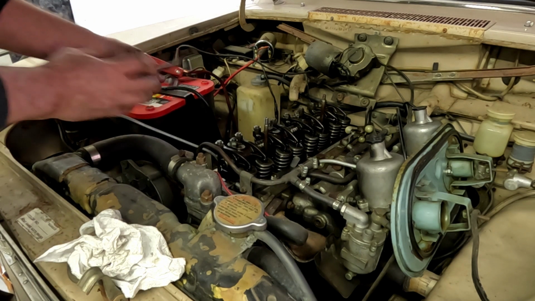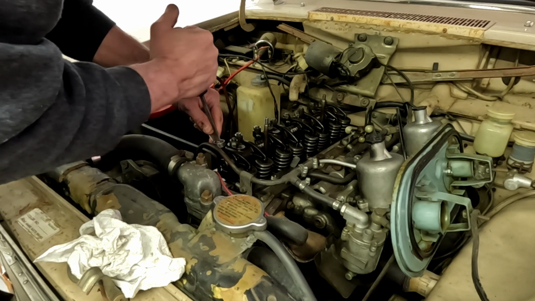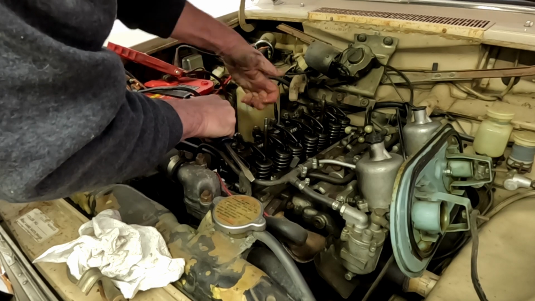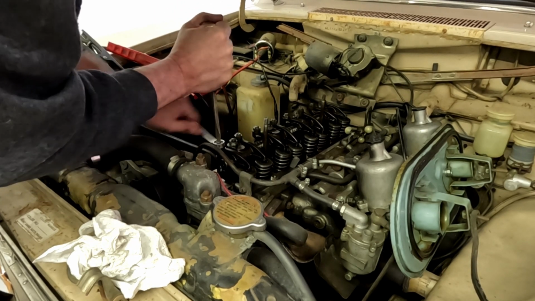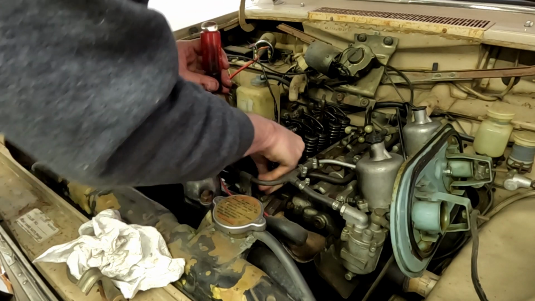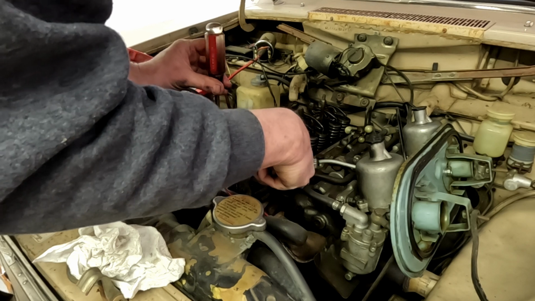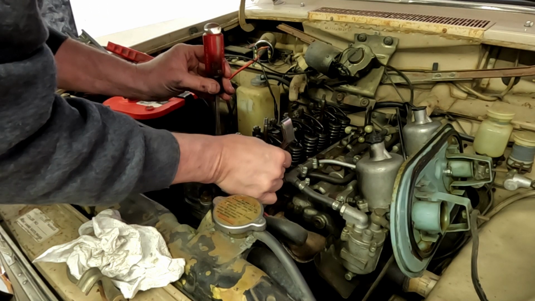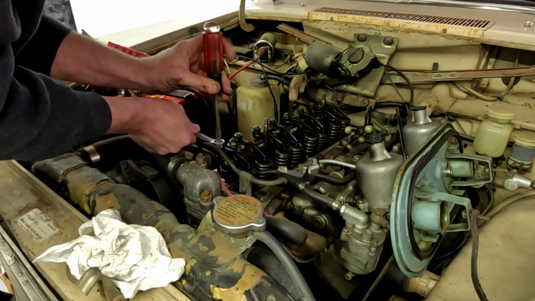Basically, you're just going to loosen this up. Strangely enough, this car is not metric. Loosen her up, put the feeler gauge in, get it right where I want it, and then snug it up.